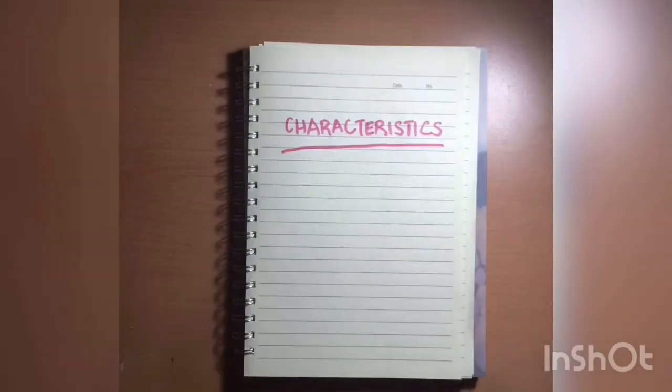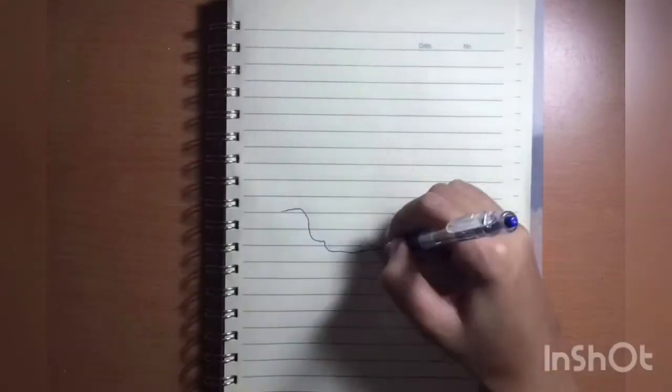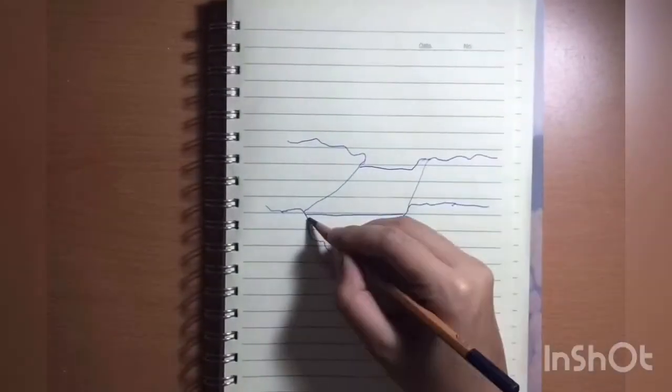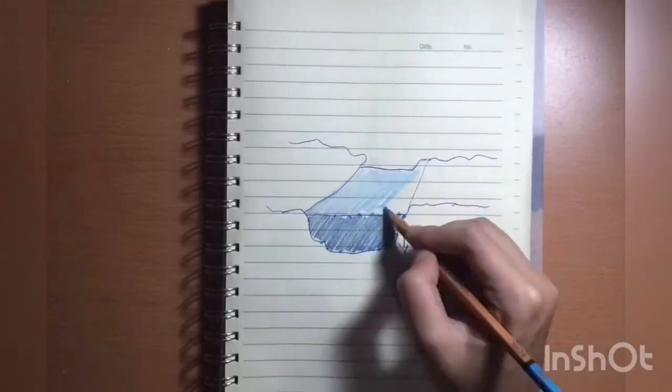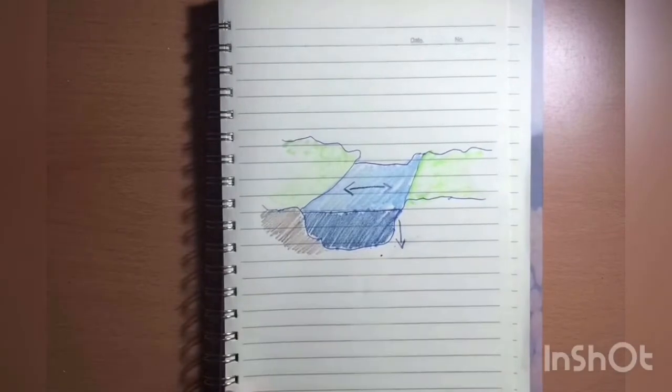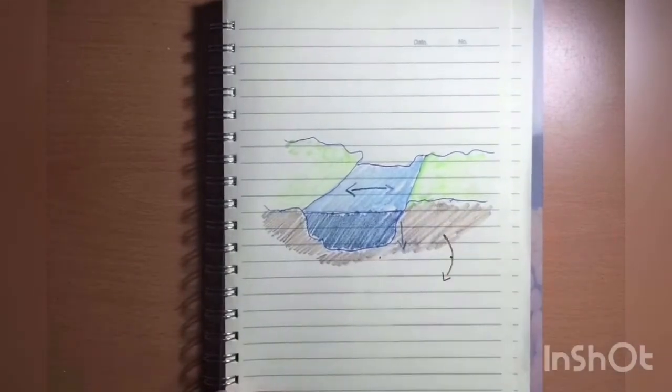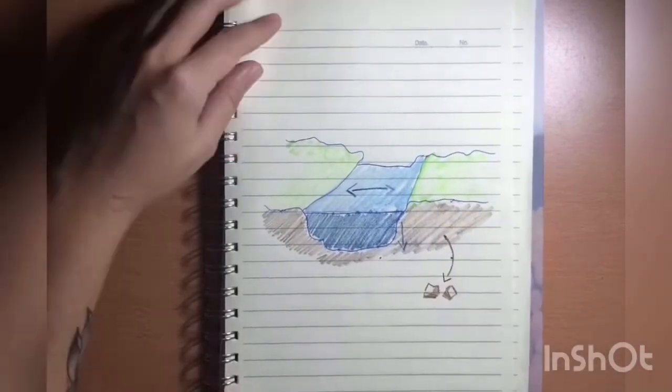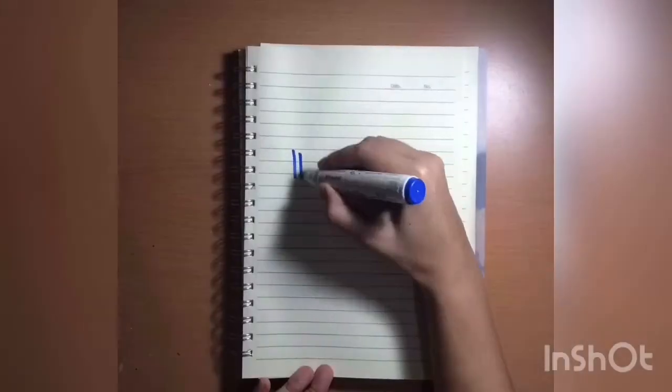Some important characteristics of rivers include its depth, its width, current velocity, substrate roughness, and its slope, to name a few.